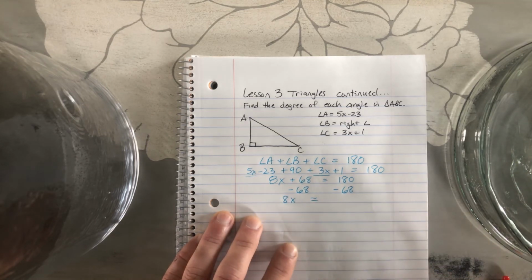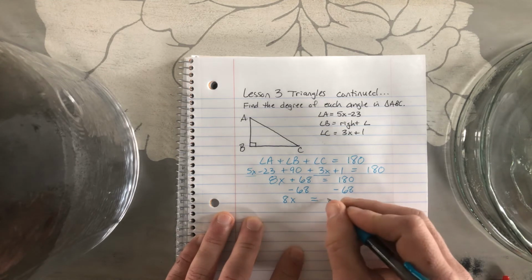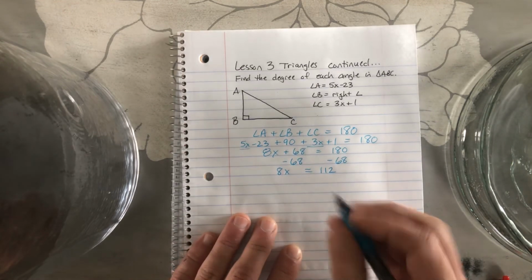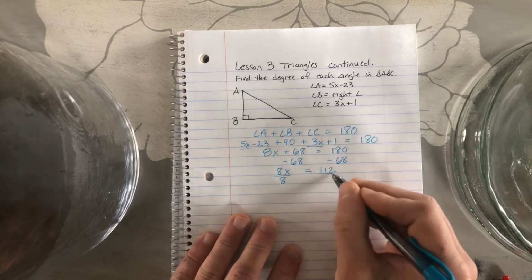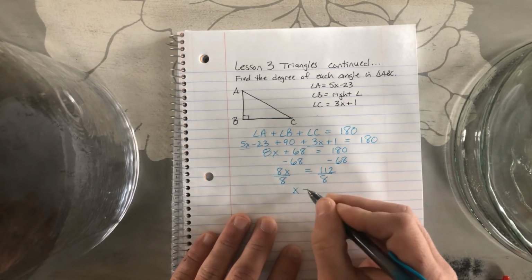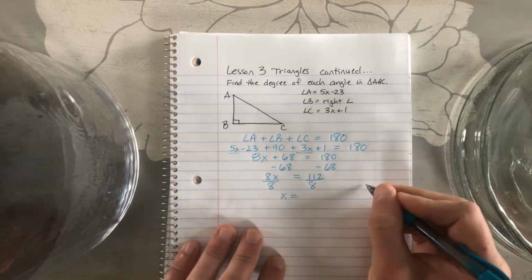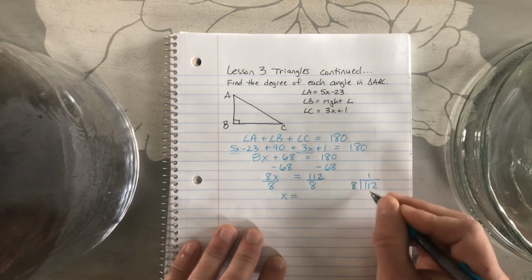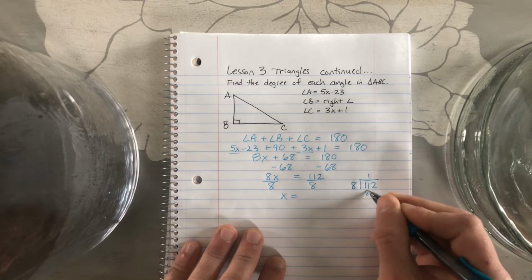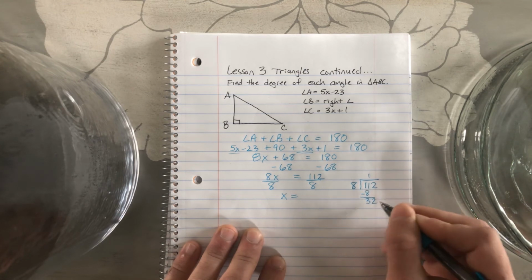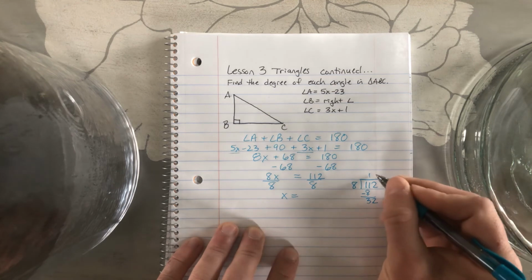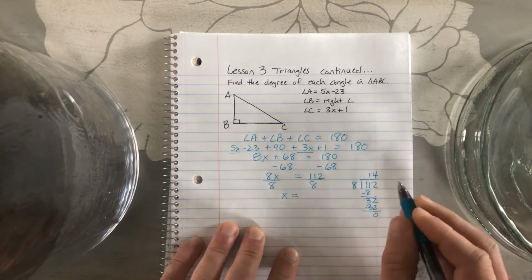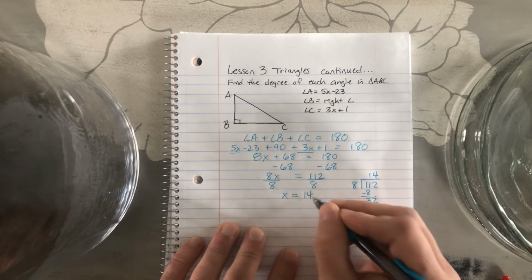And 180 minus 68, I believe, is 112. Now we have a one-step equation. We divide by 8, and we'll get x is equal to, we do some quick long division over here. 1 times 8, 8, bring down to 32. How many 8s are in 32? There are 4. 4 times 8 is 32, so that's the end of that. X is equal to 14.